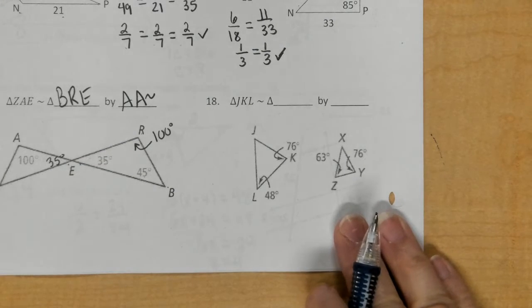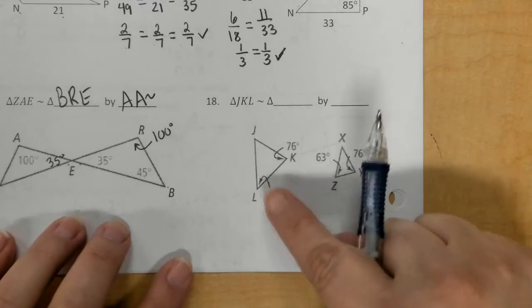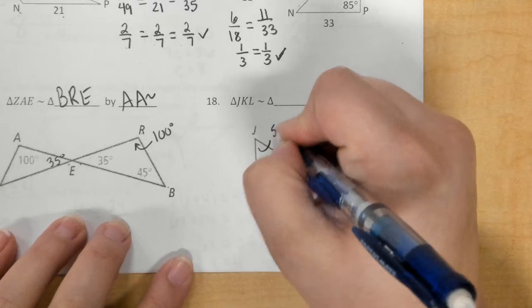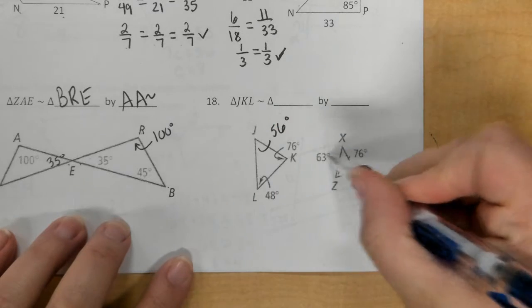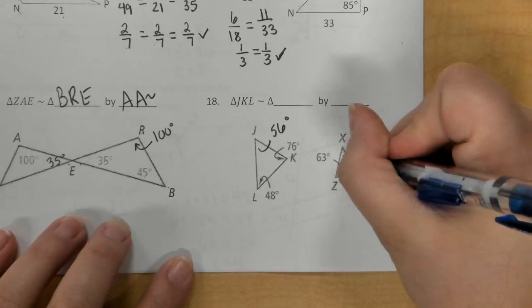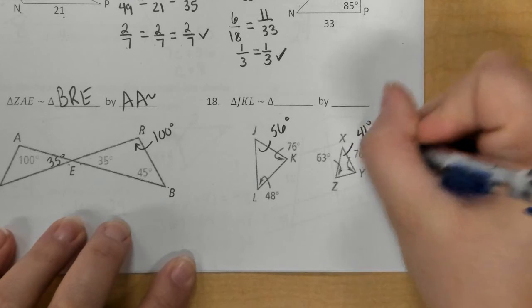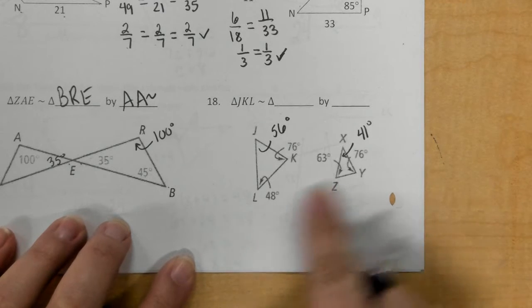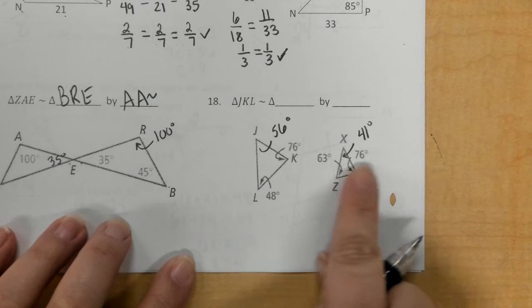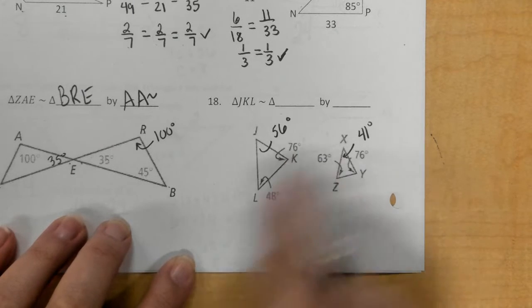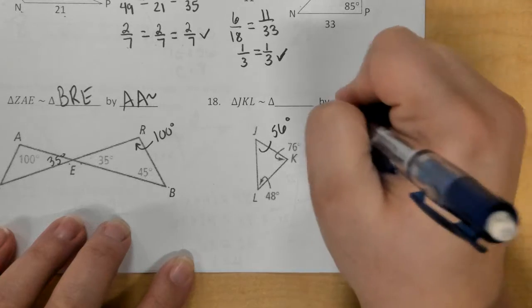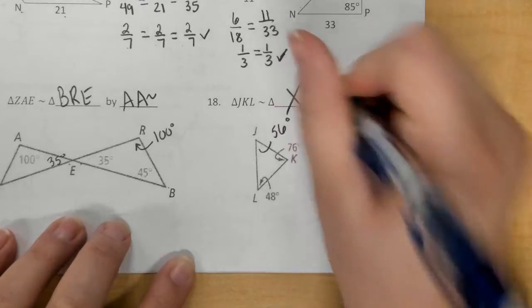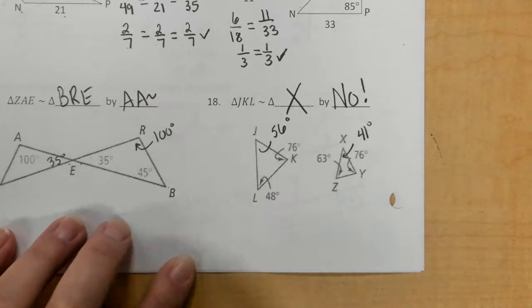Okay, lastly for this page, I'm going to have to add and subtract from 180, and that gives me 56. And if I add these and subtract from 180, we get 41. So we compare, and we don't have angles that are matching up, like 76 and 76, but nothing else matches up. So this is no. We don't have similar triangles, so we can't do this one, and the answer is just no.